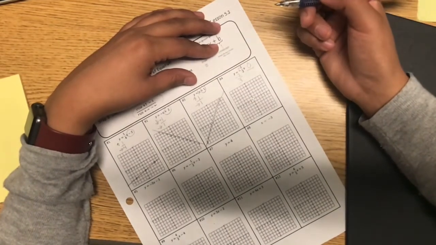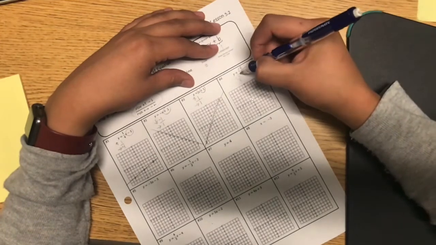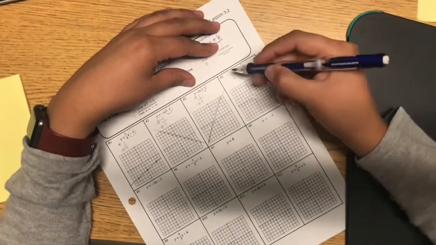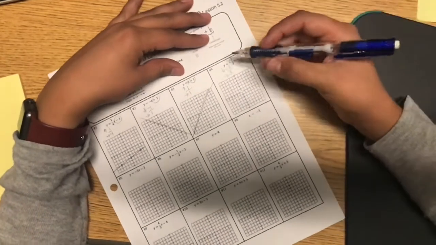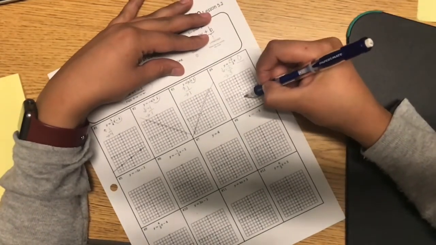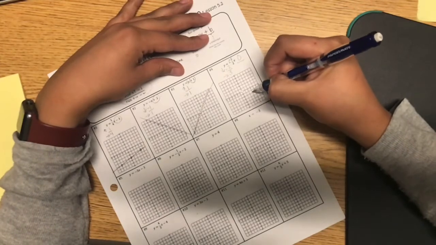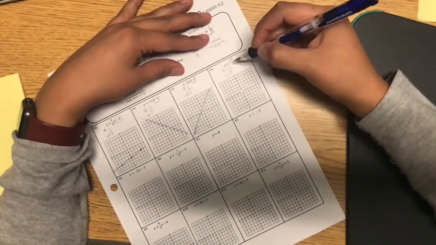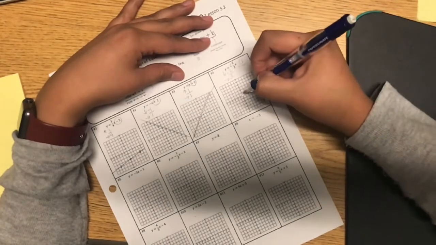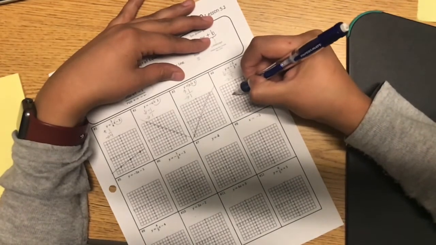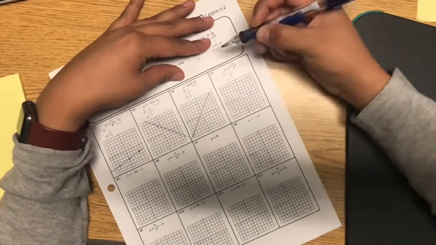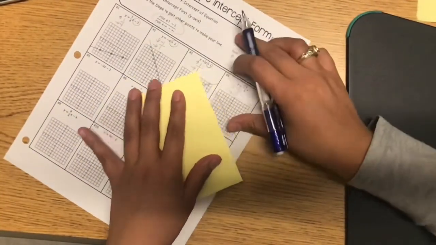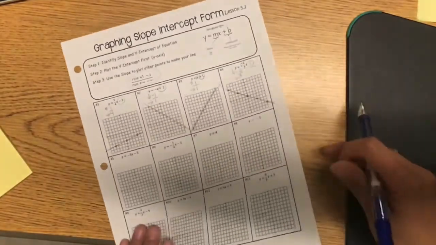Makes it simpler. Okay, so since my -2 is in the numerator, we're going to go down 2. And since my 3 is positive, we're going to go right 3. So from 0, we're going to go down 2, right 3. In the opposite direction, we're just going to switch it. Up 2, left 3. Once I have my dots, I'm going to take my ruler and draw my line. So then it just becomes repetitive.